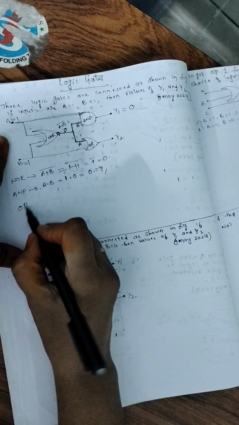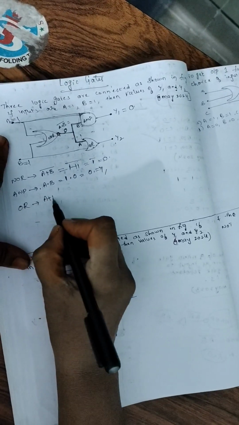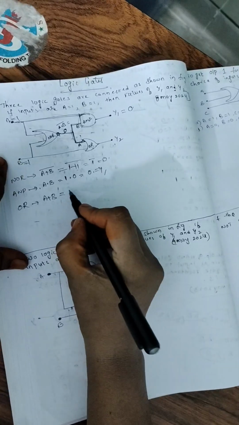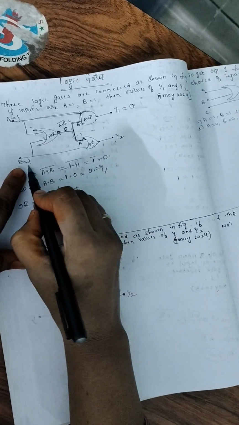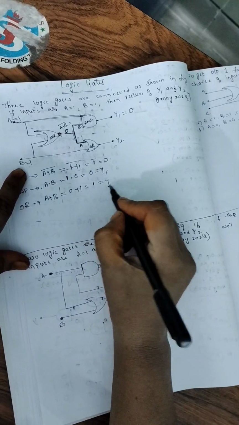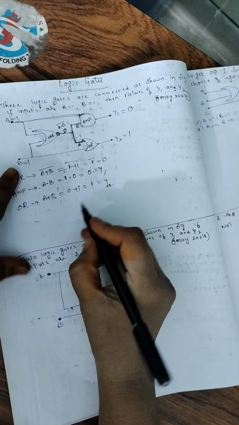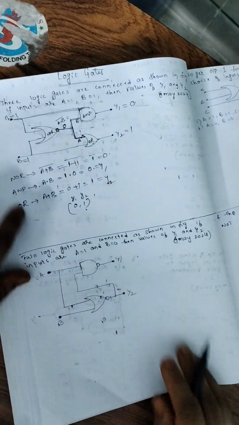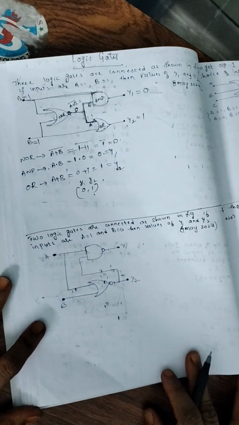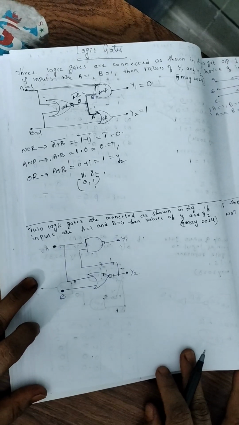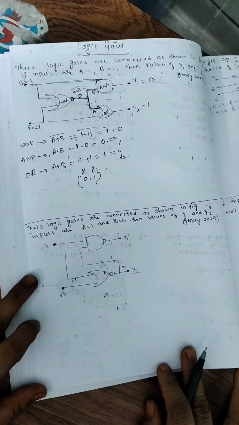Now, the OR gate. Output of the OR gate is A plus B. What is A? 0. What is B? 1. 0 plus 1 is 1. So, Y2 is equal to 1. So, the answer is 0, 1, Y1, Y2. It is easy, no? Yes, it will be easy. One, you must know the gate symbols. Other, you must know the output formulas.